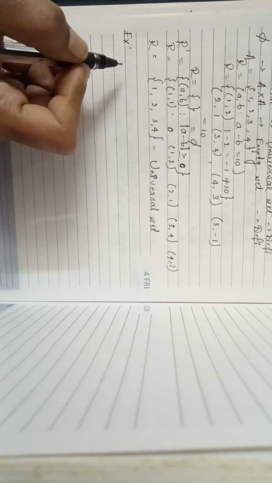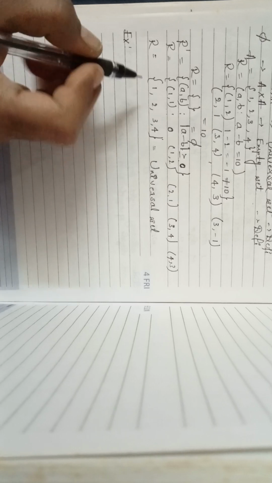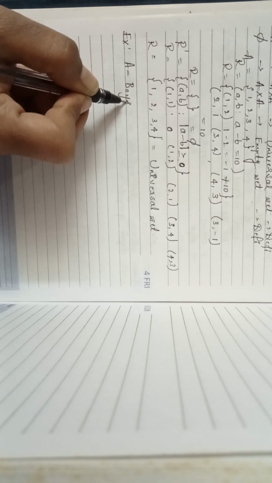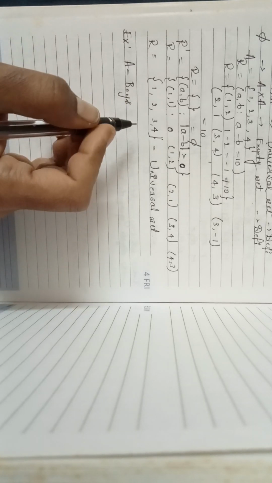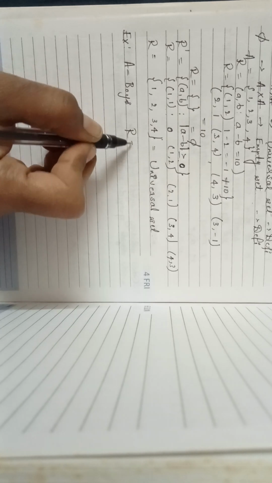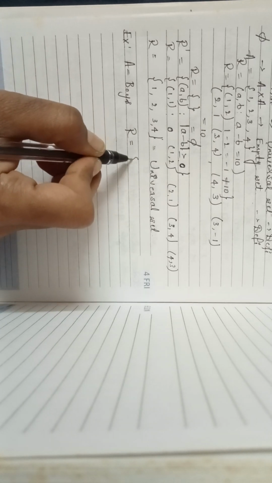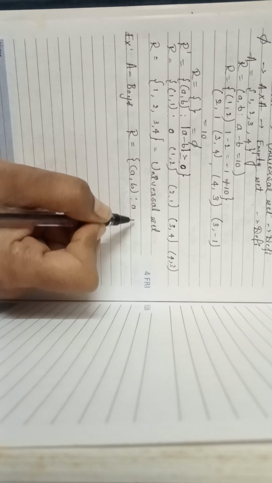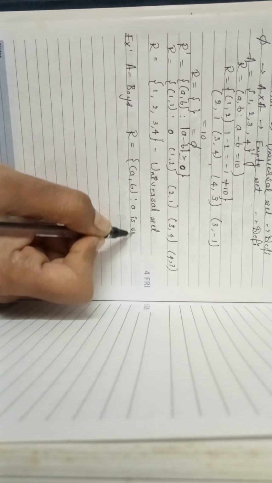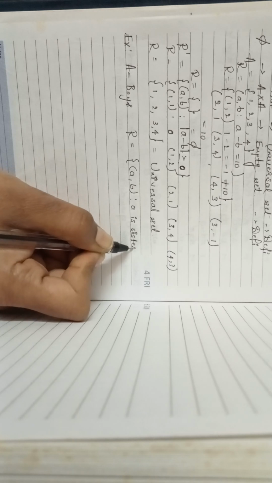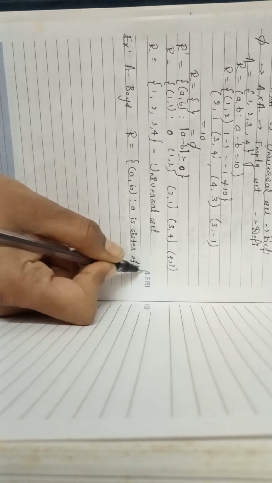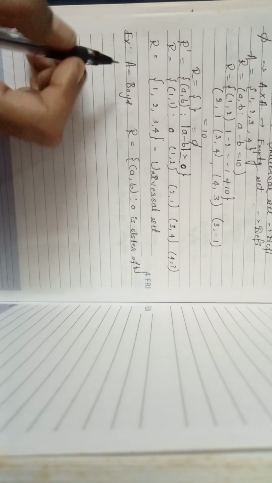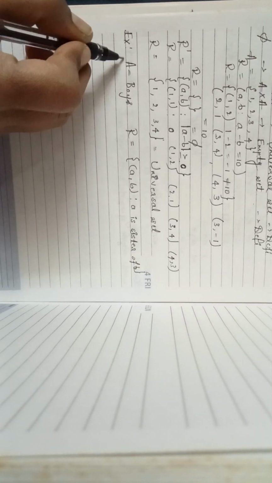Let A be the set of boys in a school. So these are the set of boys in a school, and show that the relation R given by R equals (A, B), where A is sister of B, is an empty relation. So how can we show that?